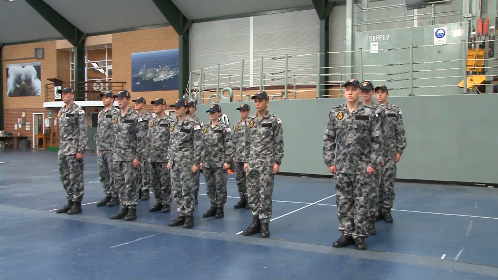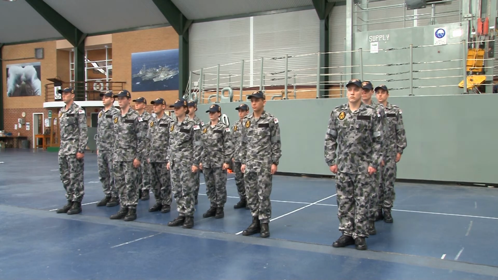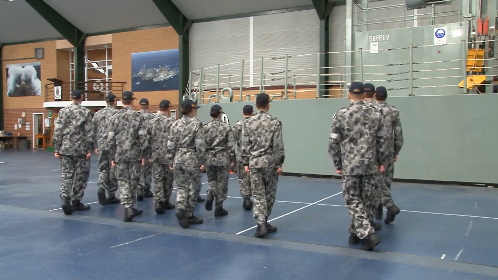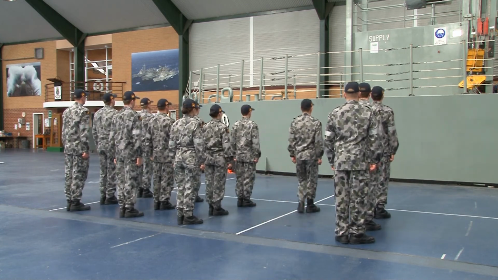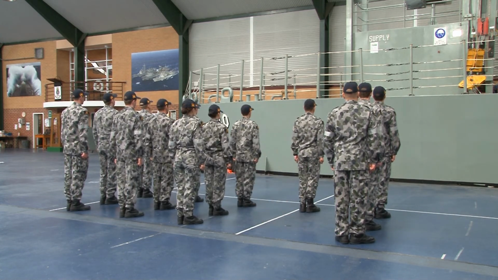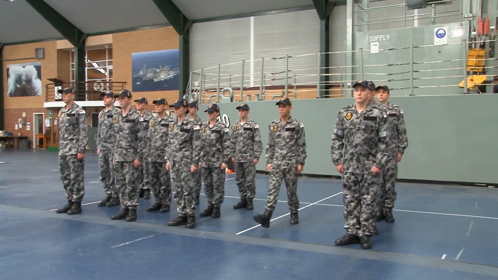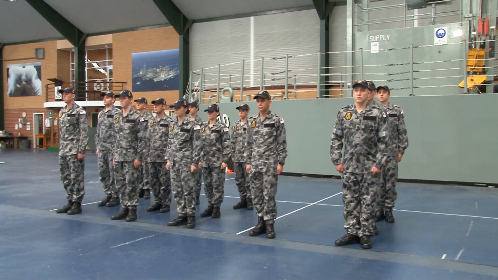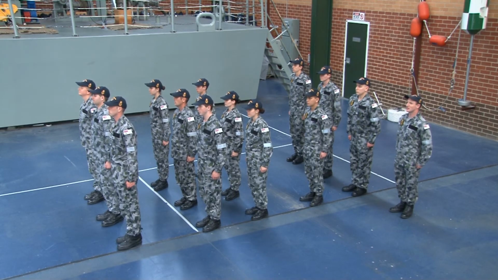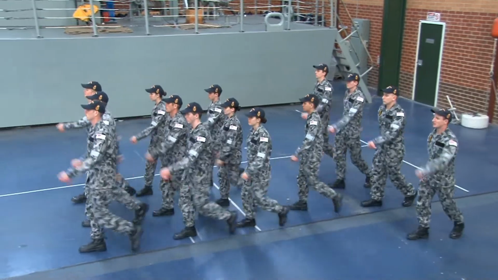Blank file. A blank file is a vacant position in a squad. When dressing by the right, the blank file is to move to the left. When dressing by the left, the blank file is to move to the right. Note: position of the blank file is to be in the second last file. The last file is always to be a full file.